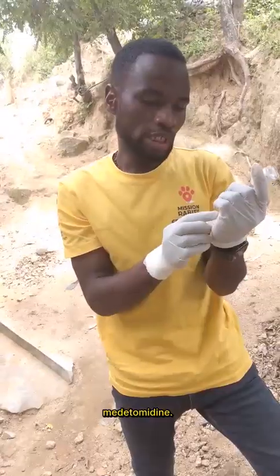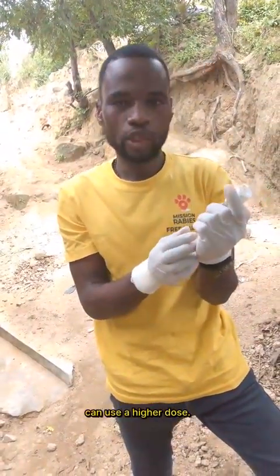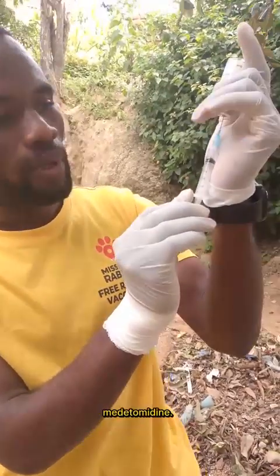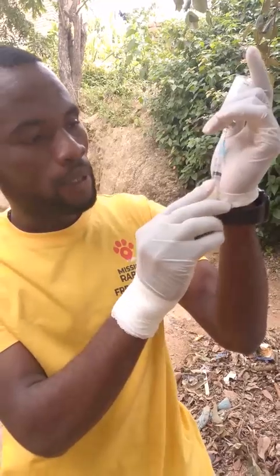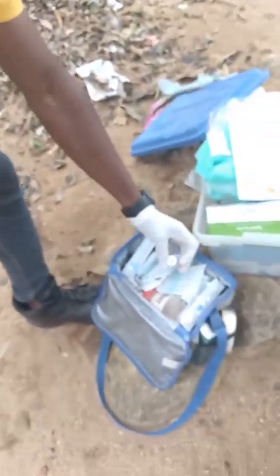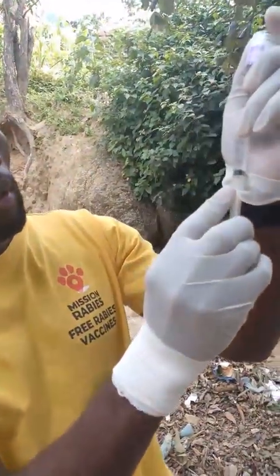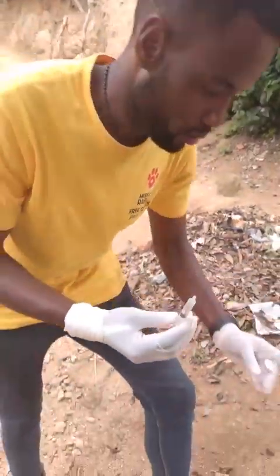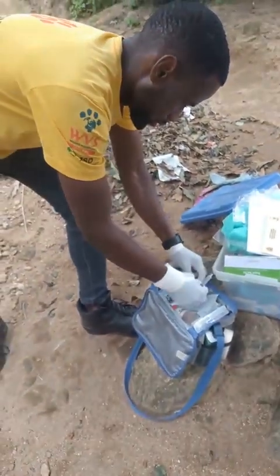It's medetomidine. Since we are euthanizing the dog, we just go for the higher dose. In this case, I can just go for 1 ml of medetomidine. Then we change the needle.